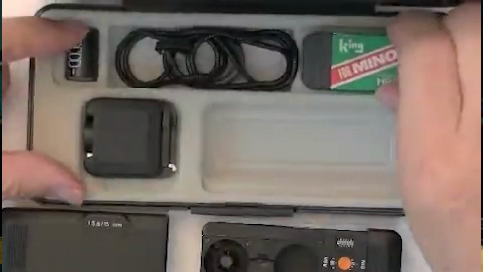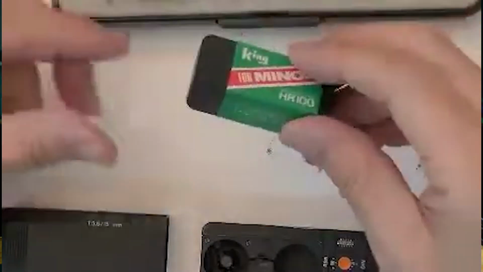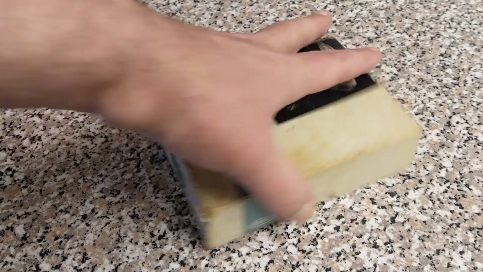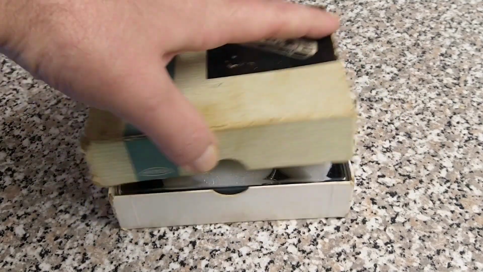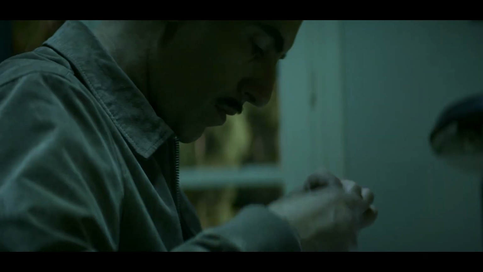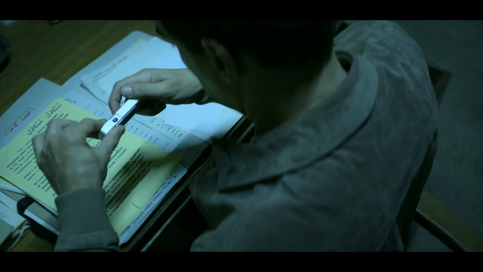Another interesting film format that's no longer with us is Minox film. This was a specialized film format made to be used exclusively in Minox cameras. And as we go along, I'll show you a few Minox cameras so you can get an idea of what this was used in. The Minox cameras were obviously sub-miniature cameras designed and manufactured by the Minox company.